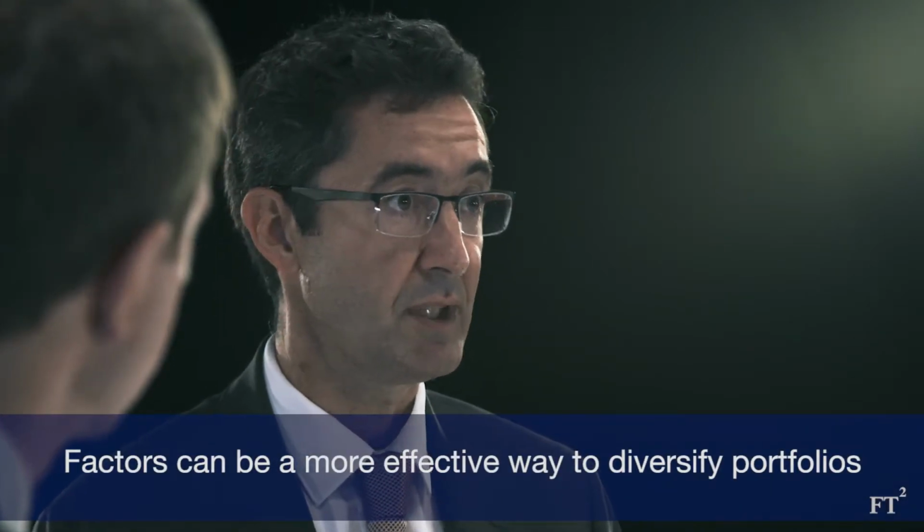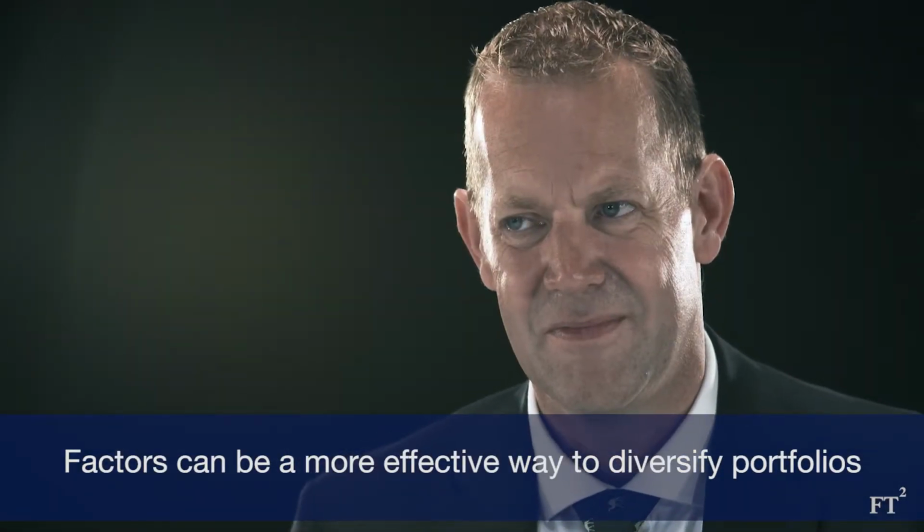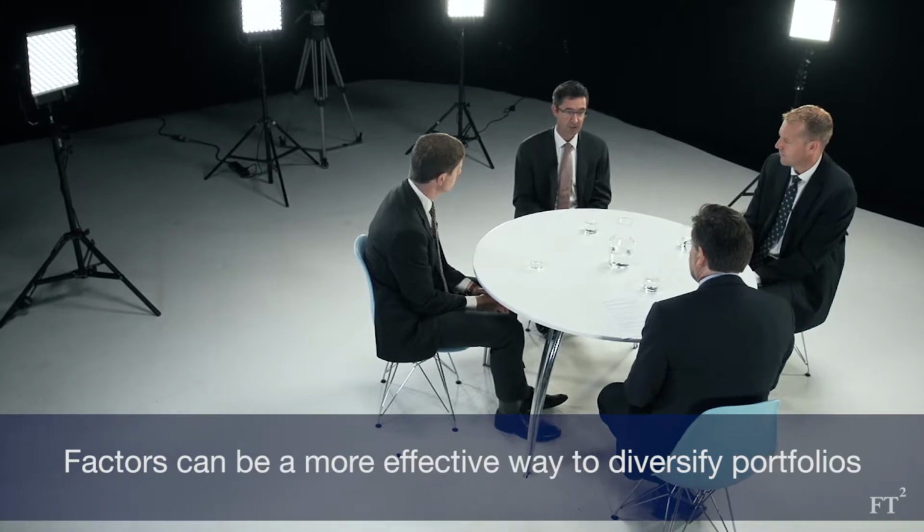I think the whole purpose of factor investing is diversification. We know that for a long time, investors looked at sectors or countries to diversify the portfolio. We believe that factors provide a better framework for diversifying the portfolio, which will help navigate the equity market over time.